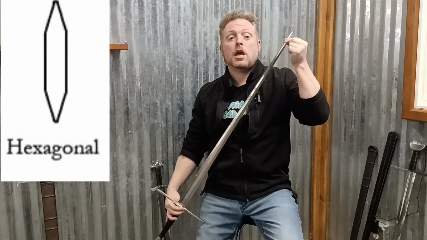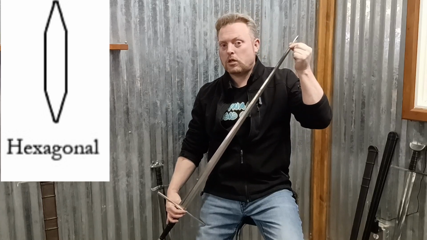This cross section allowed a blade to retain an upper cross section to enhance cutting performance by strengthening the edges, but also allowed the blade to strongly taper, keeping an acute point for thrusting.